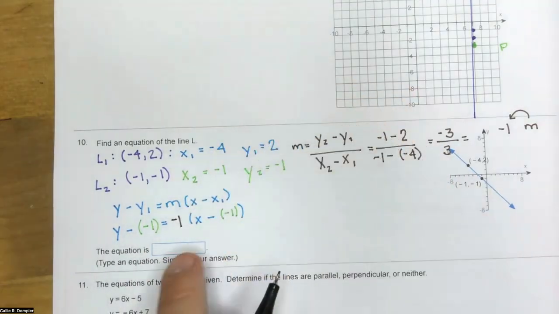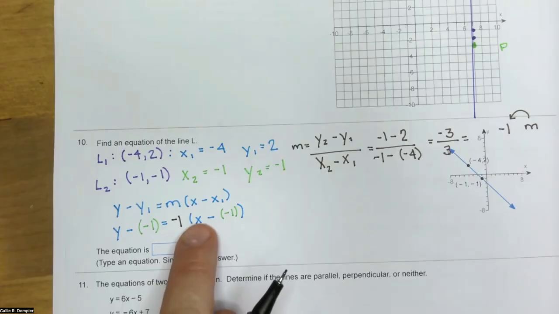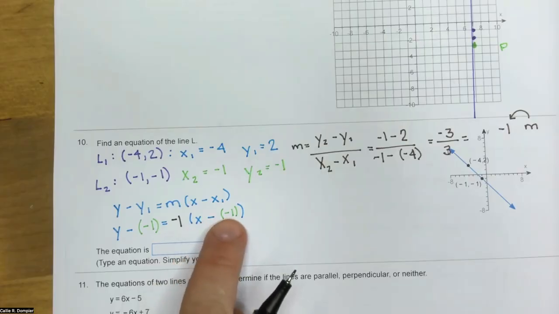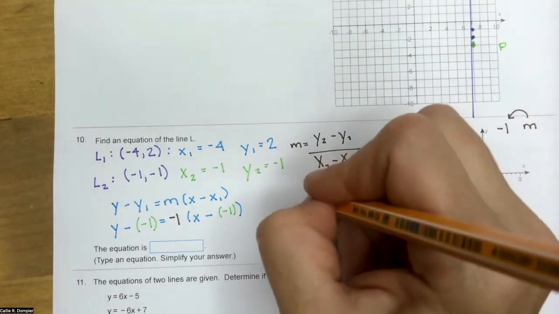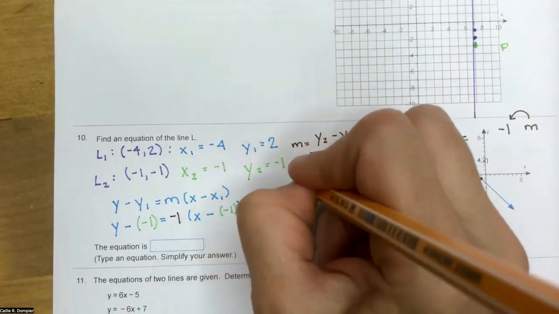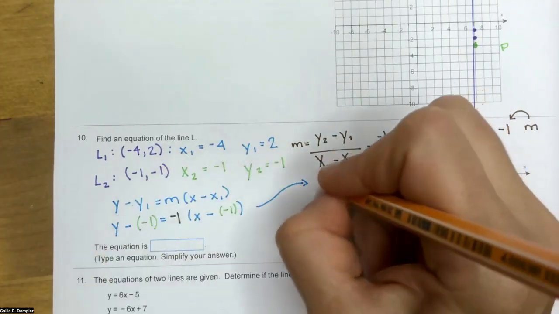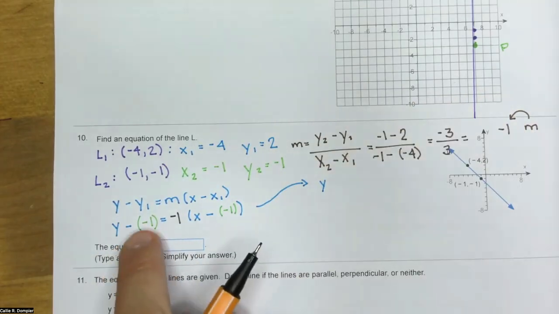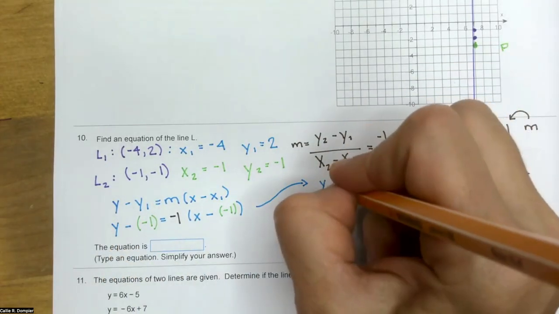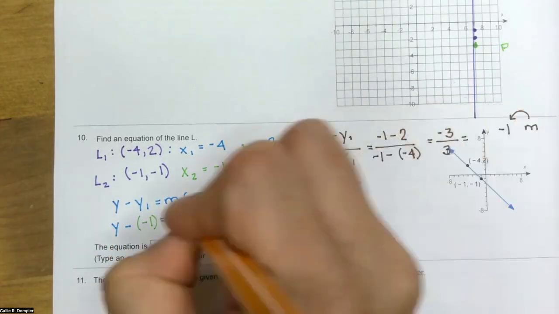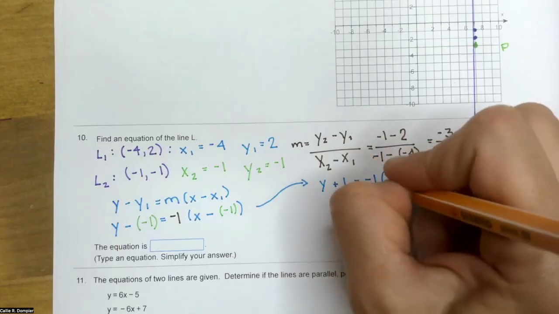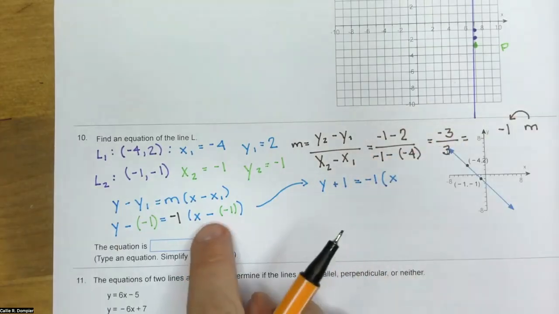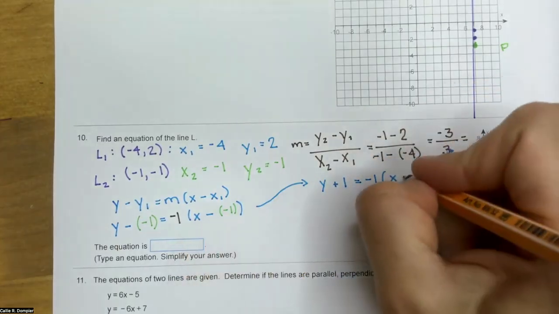And keep those parentheses because we need to distribute that -1 to the x and the x1. All right, so that all becomes, I'm going to rewrite it over here, y minus a negative. When we subtract a negative, it becomes positive. Y plus 1 equals -1 times x. Same exact thing here. Minus a negative becomes a positive.